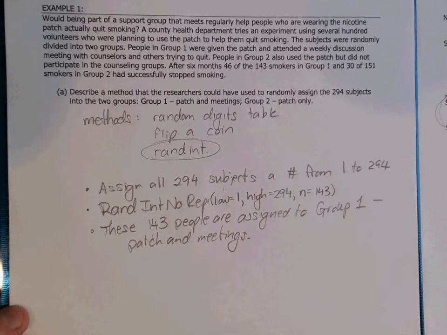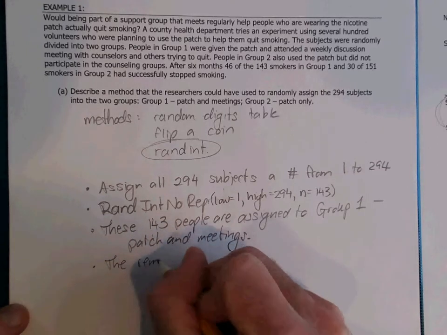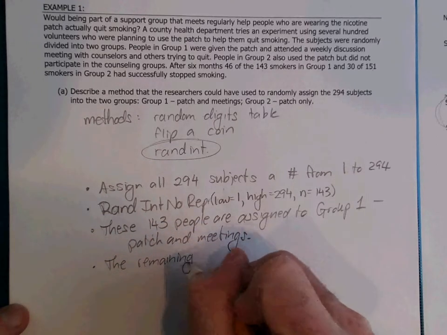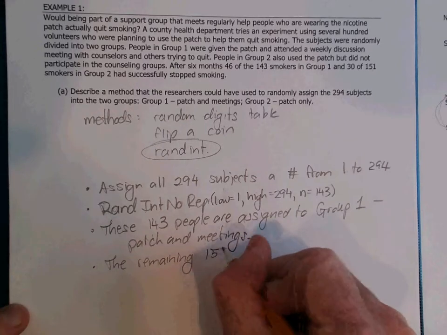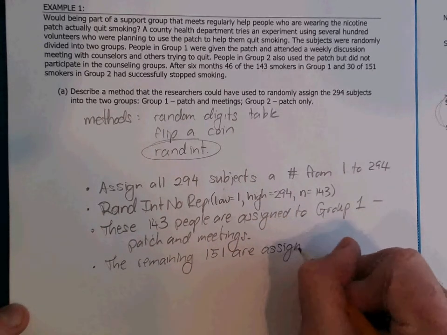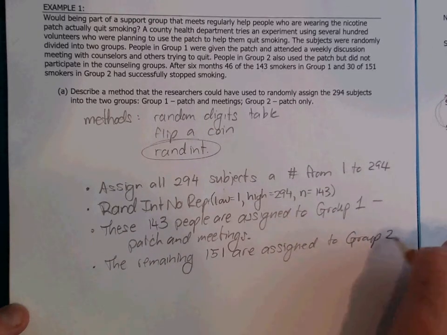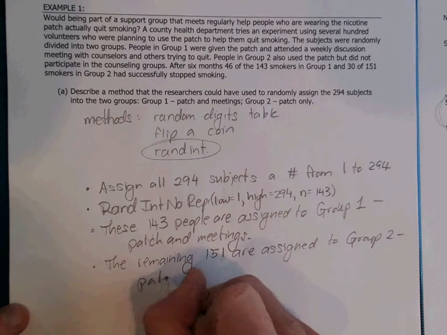Do not forget to say the remaining 151 are assigned to Group 2, patch only.